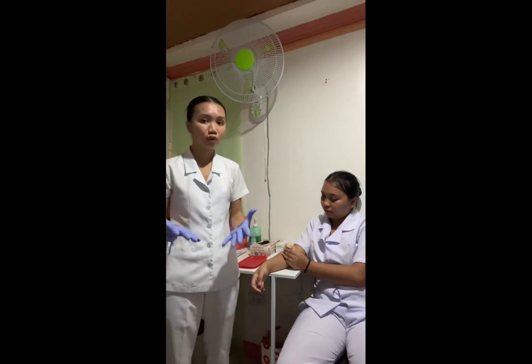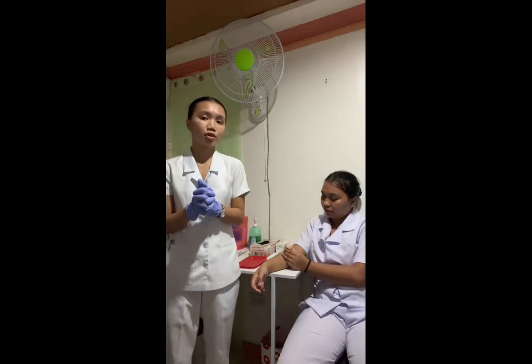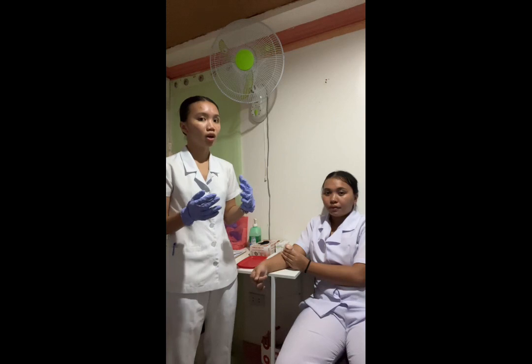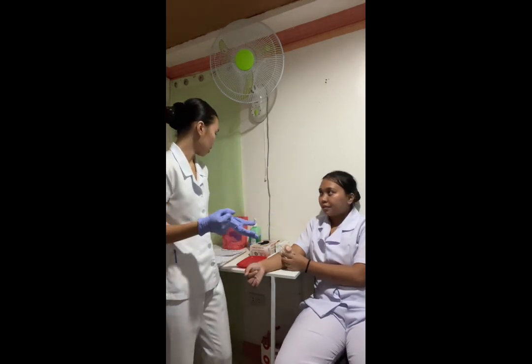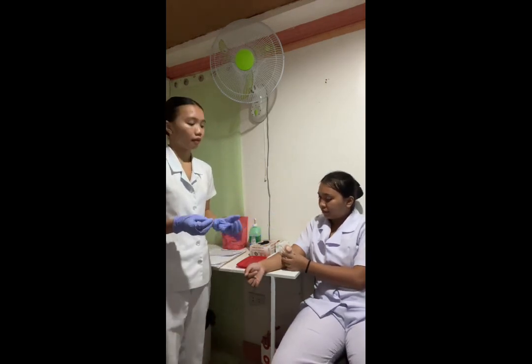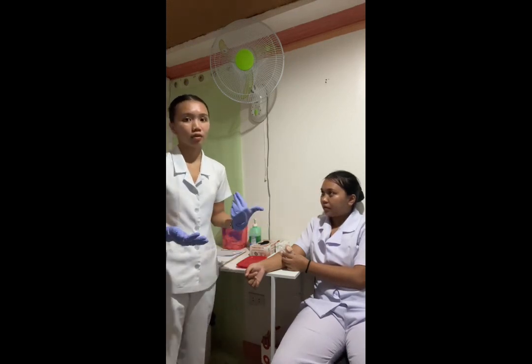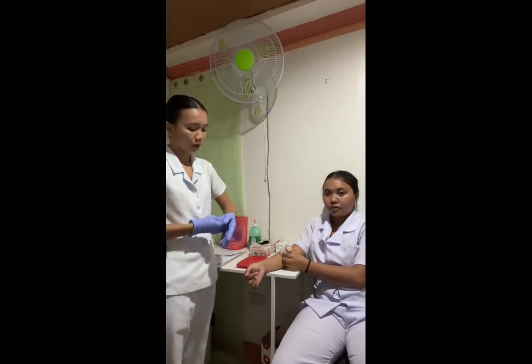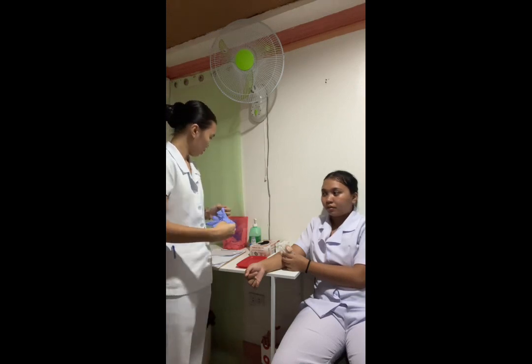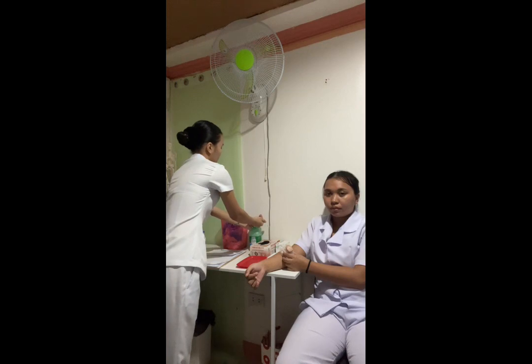And then we have to remove and discard gloves. We should not recap the needle in order to prevent needle stick injuries. So that's why after I remove the syringe from the skin, I already discard it afterwards. And then we have to remove our gloves since we are done, and then discard them. Then perform hand hygiene, to prevent any cross-contamination and also to protect ourselves.